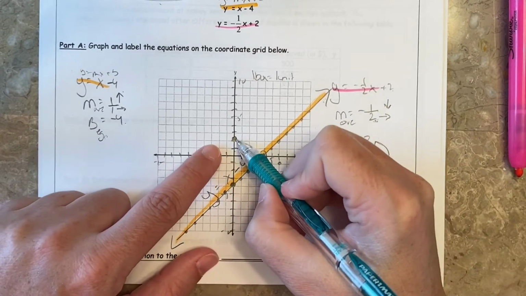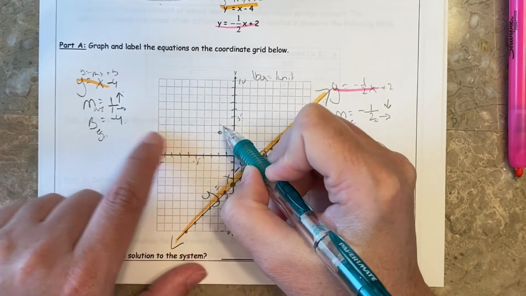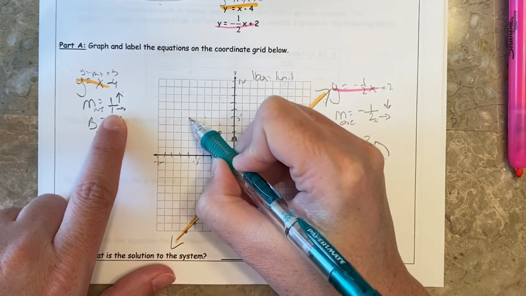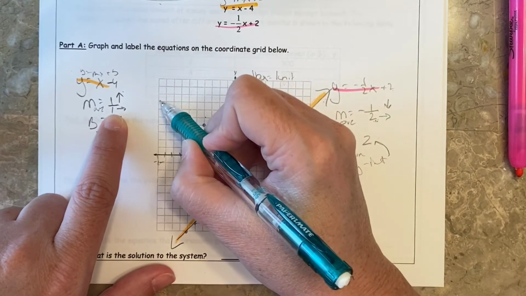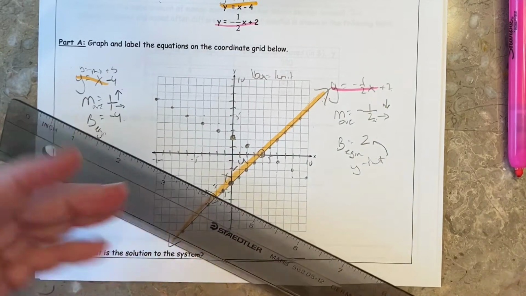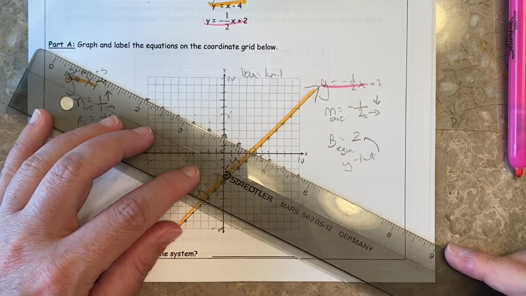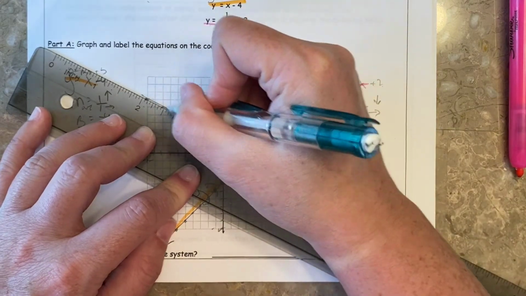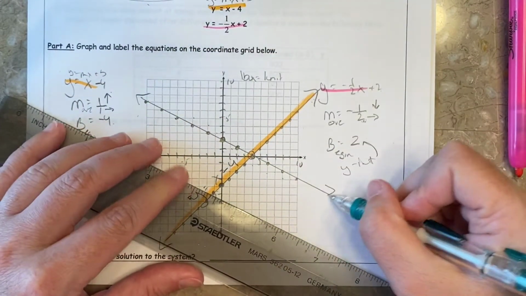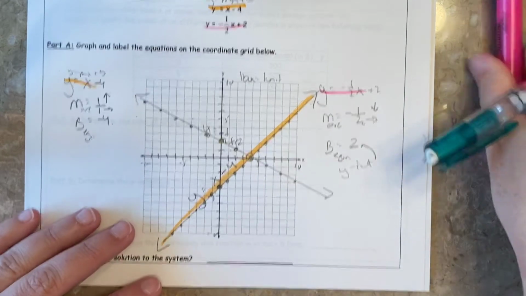Okay, so now go back to that middle dot. Let's do the opposite. Up 1, left 2. Up 1, left 2. Follow that pattern because we have a constant slope. That's what makes it linear. You're constantly doing the same thing, constantly doing the same slope. It makes it a line. Line has constant rate of change. Okay, we're going to connect the dots. Make sure you go all the way through. Make sure you put your equation on the line.